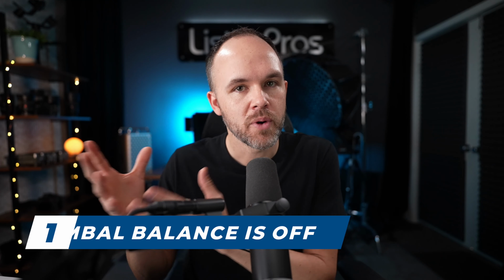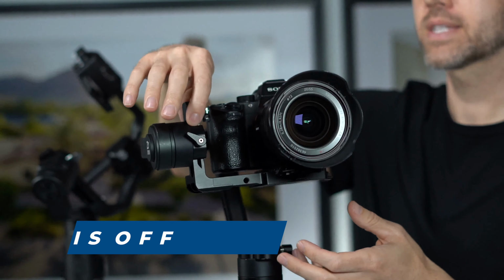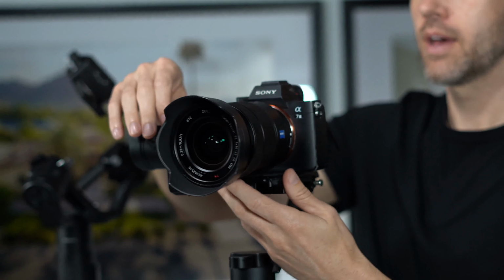Now, mistake number 1 is your gimbal balance is off. You want to spend a little bit of extra time and make sure that your camera is balanced properly on your gimbal so that your motors aren't having to work so hard, which, if it is off, sometimes when you're walking, it's going to be a little bit more of jittery footage. So to avoid that, make sure you spend time and balance each axis properly.